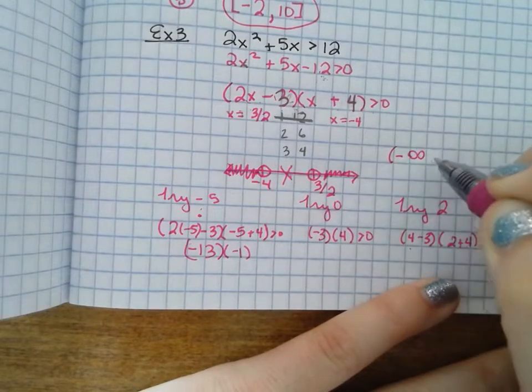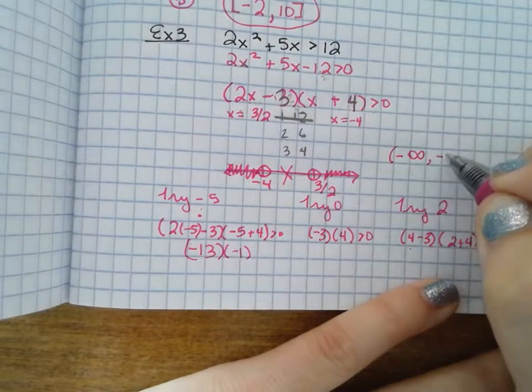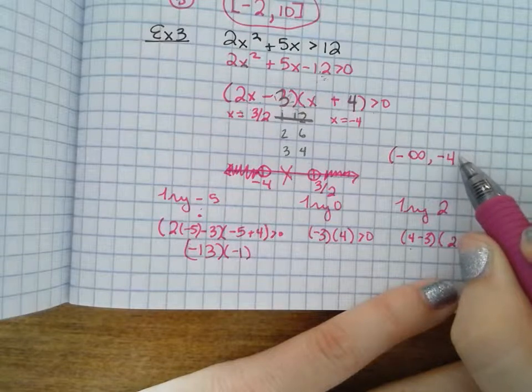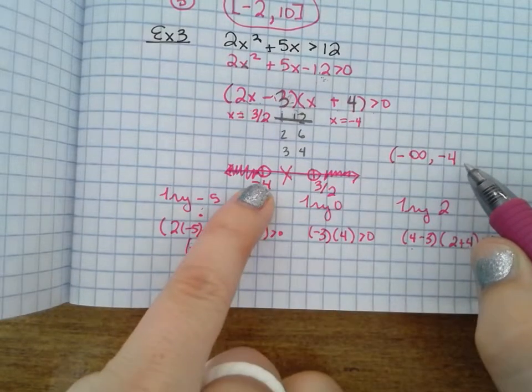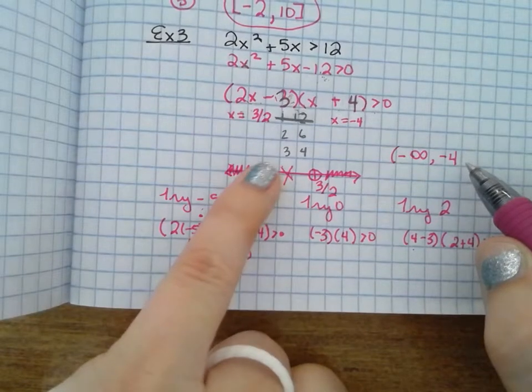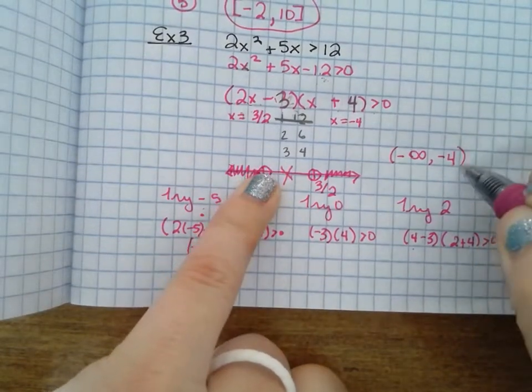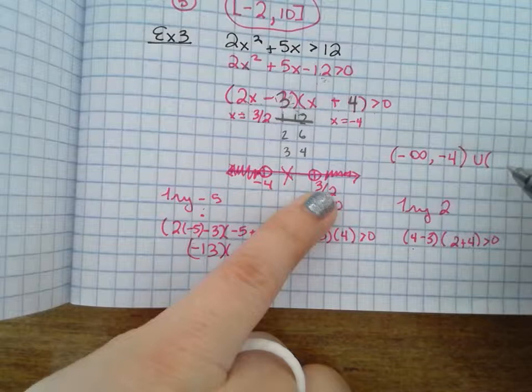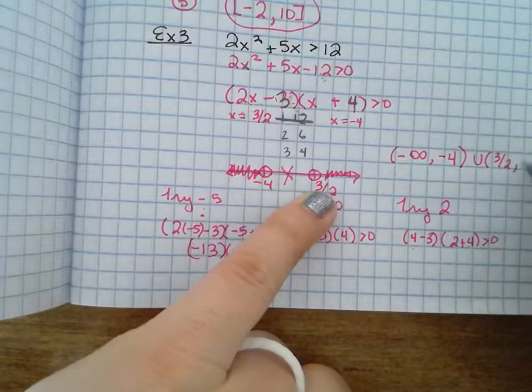Negative infinity until -4. What symbol? It's an open circle. So what does an open circle get? Parentheses. Union 3/2 to positive infinity.